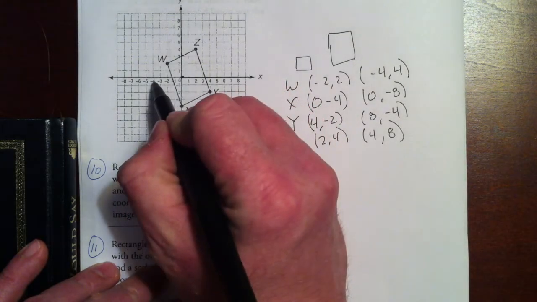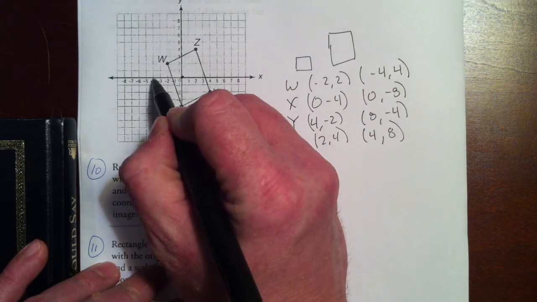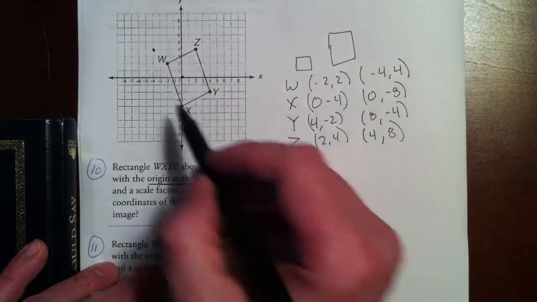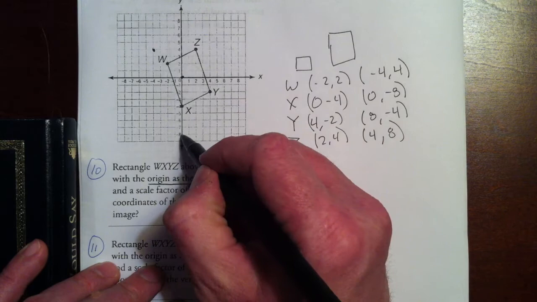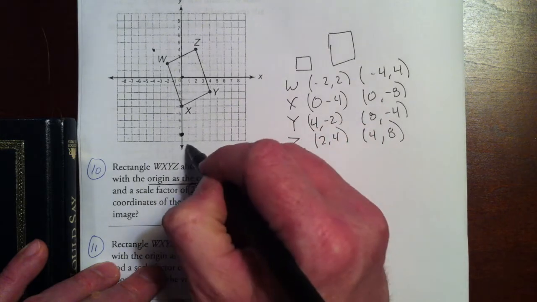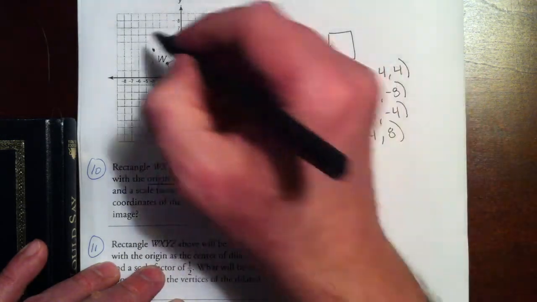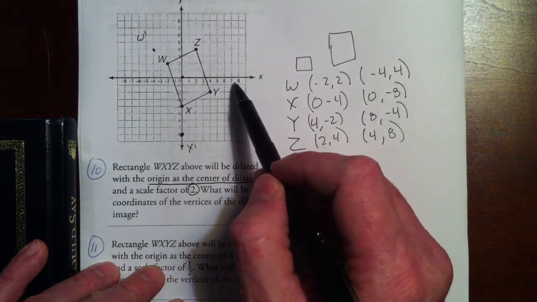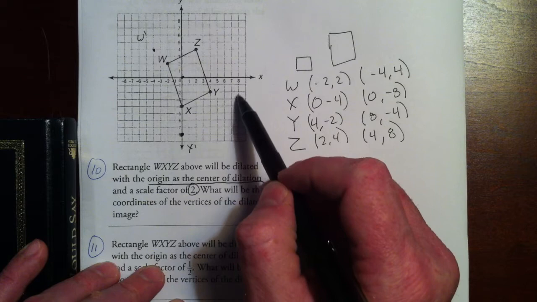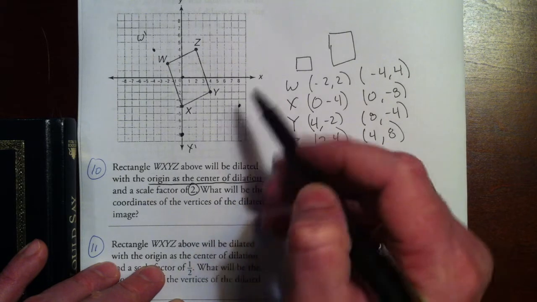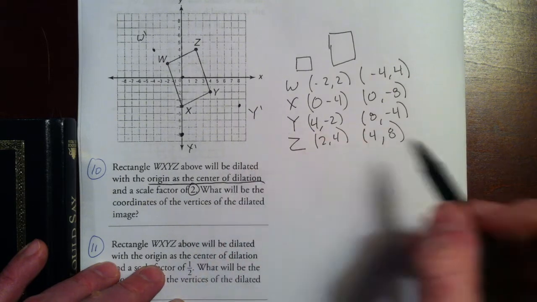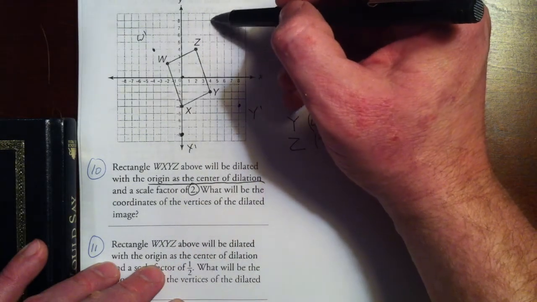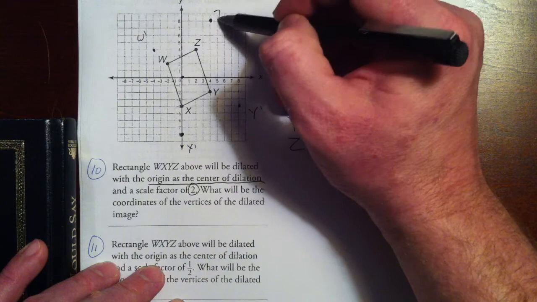-4, 4, right there. 0, -8, so we have one right there. That'll be the X prime. This will be W prime. 8, -4, which will be right here. This will be Y prime. And then 4, 8, which will be right here. And this will be Z prime.